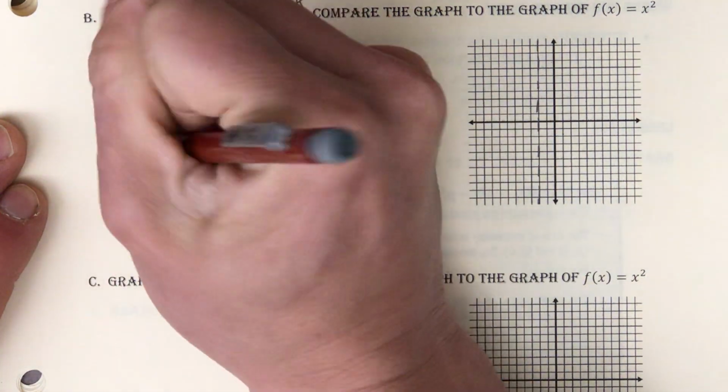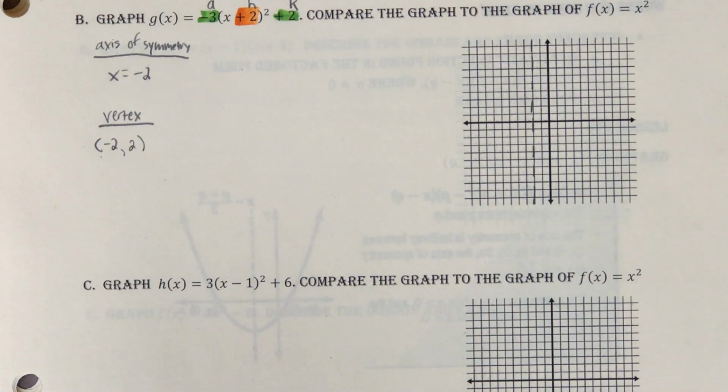My k is positive 2. So the vertex is (-2, 2). Now again, reminder, before we plot that point, let's make sure that we can fit our graph on as is. So let's figure out our other 2 points.